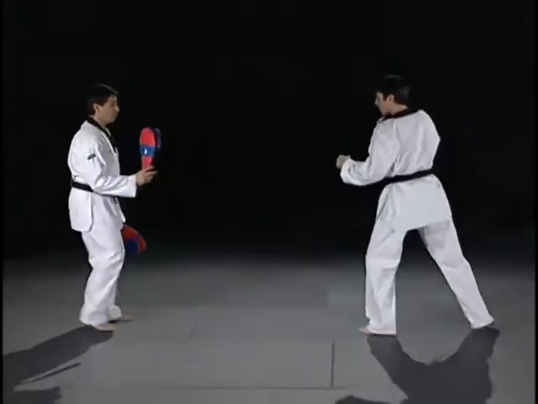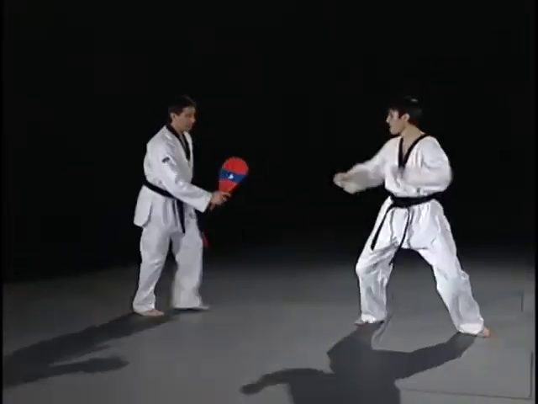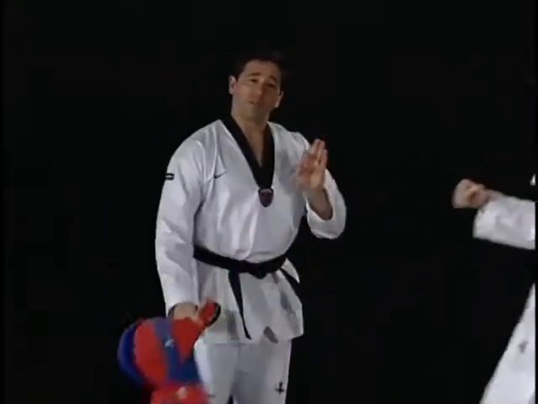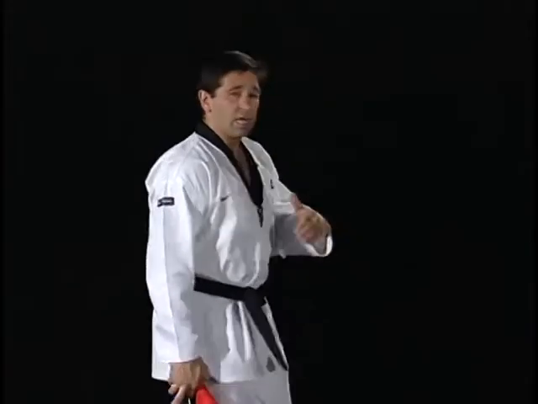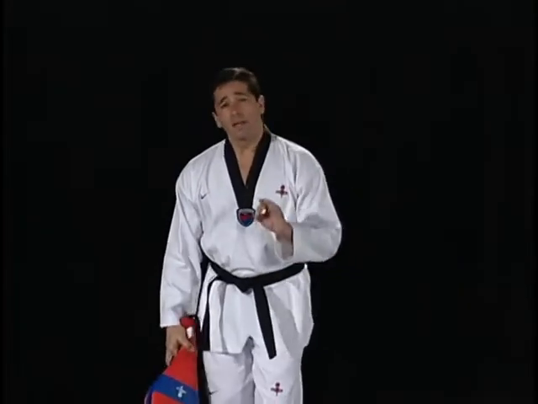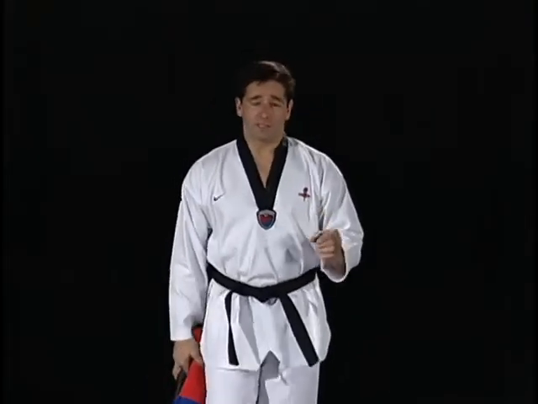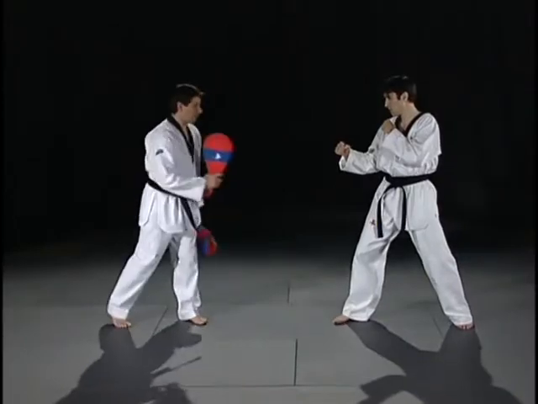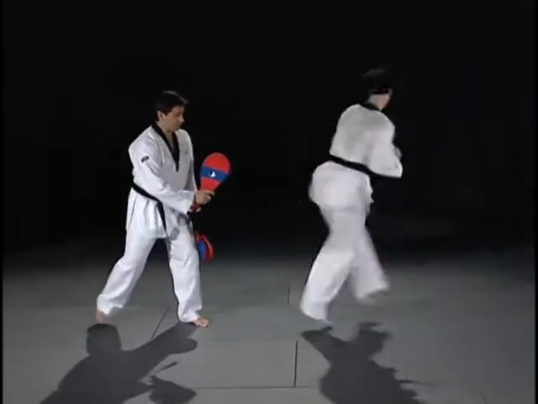Again, push kick, Naraban. Now we've done both of those techniques, and again, equal amount of time. Check the manual for the suggestion of how long, and then we move on to the third technique. We're going to have up ball, Naraban.